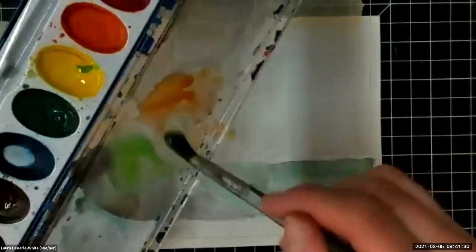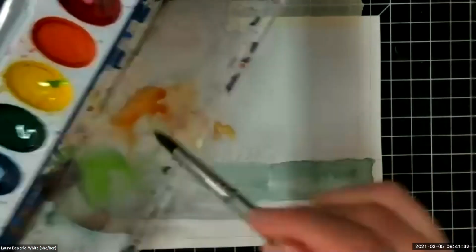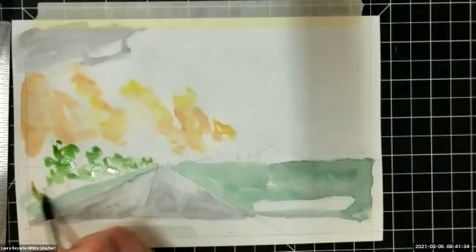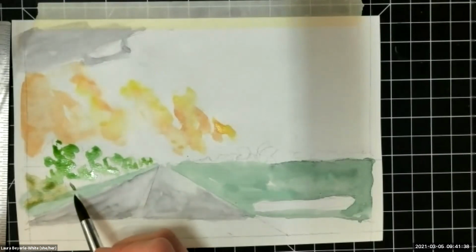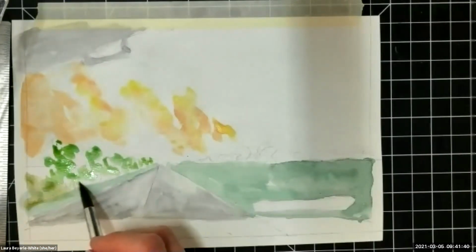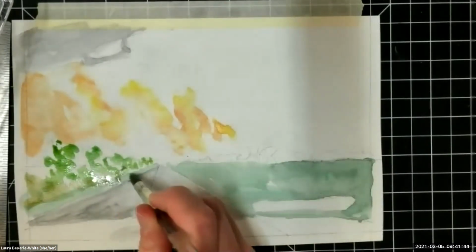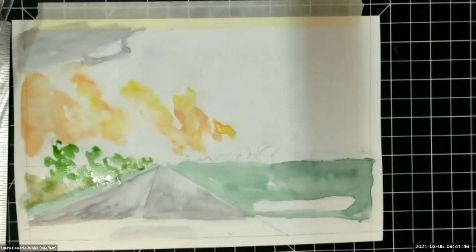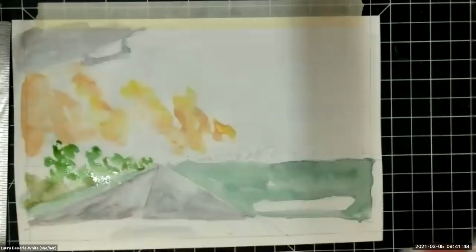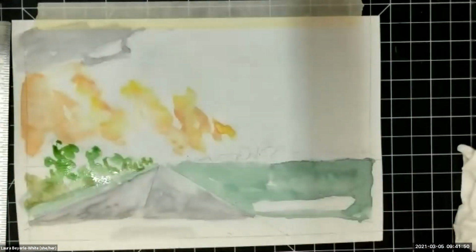I'm trying to mix a little orange and green here to get a brown color to go in and fill in this area that's sort of woody but undefined. There's like a house back there, but I'm not going to draw it because it's, again, really small. So it's a lot about trial and error and experimentation.